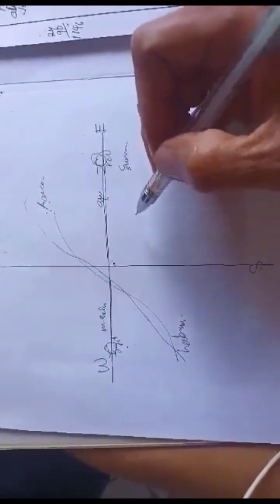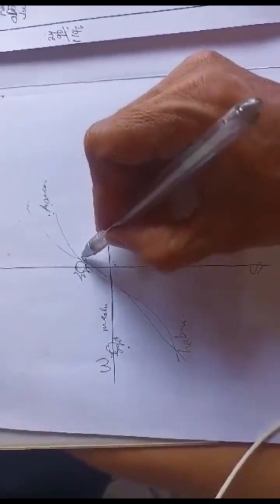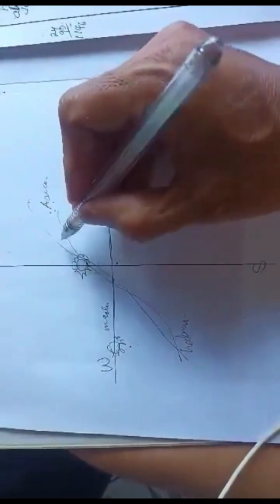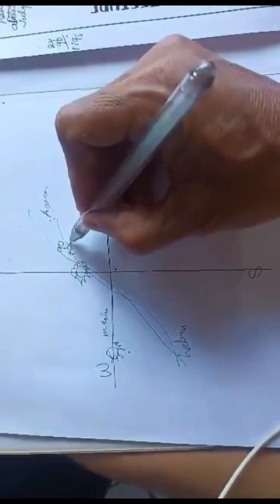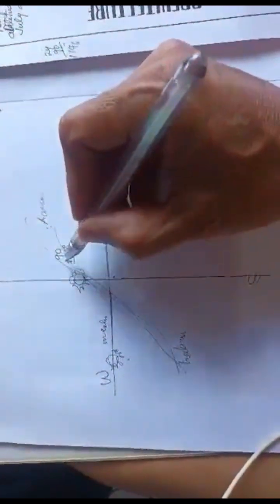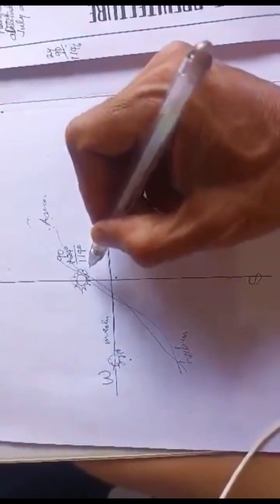The sun is here around June at the altitude of 114 degrees, 90 plus 24 degrees, because the earth is tilted at 24 degrees. That's why it is 114 degrees around the months of June and July.